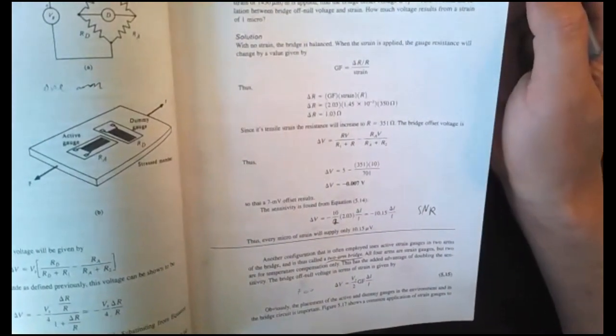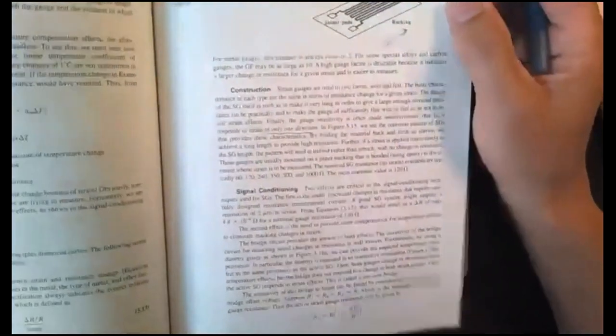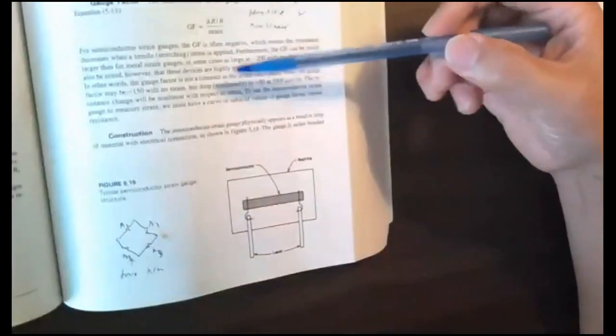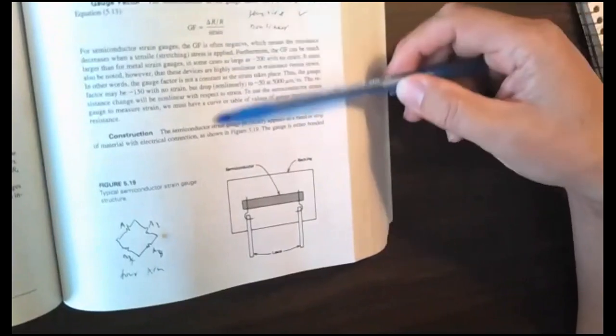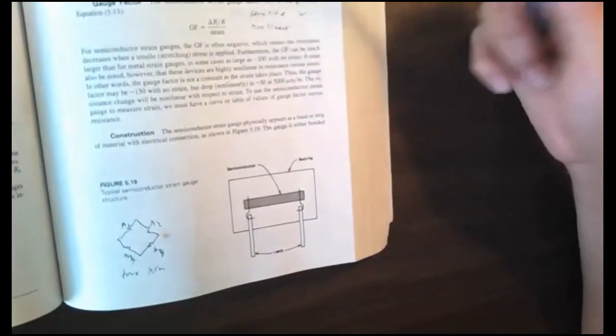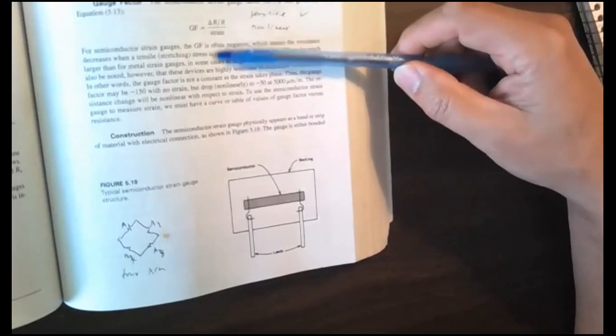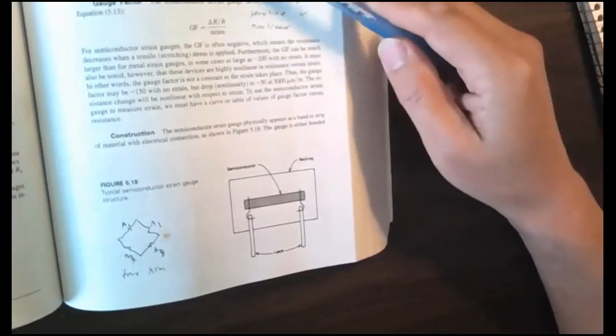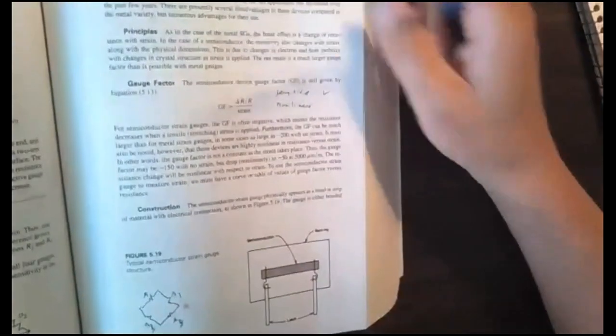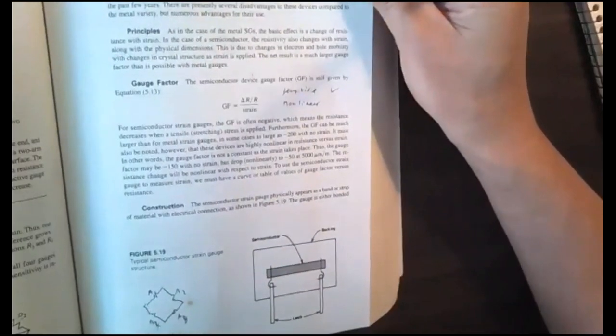Unlike the previous ones, where the resistance change is only 0.1% or 0.2%, this one can have, for example, 10% or 5% resistance change with the strain. So this is more sensitive.